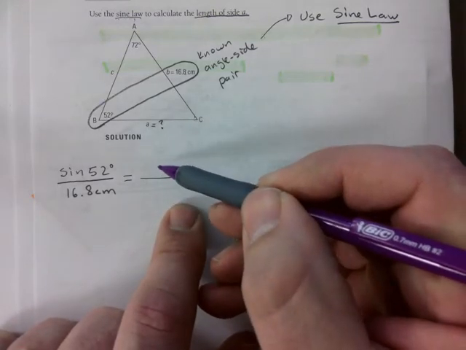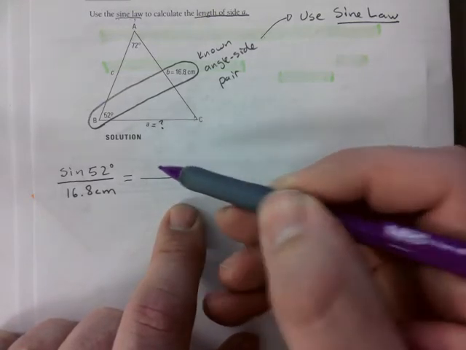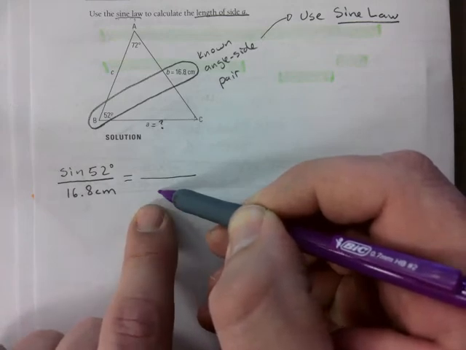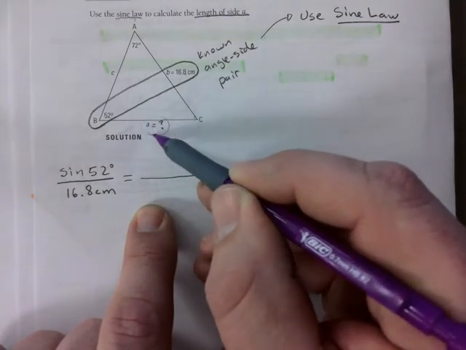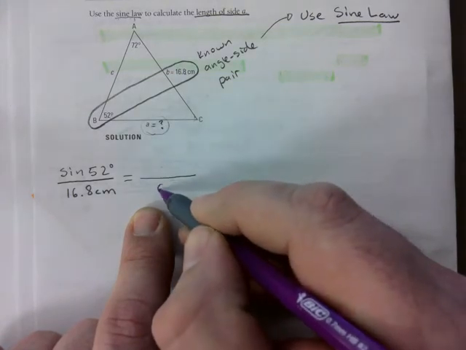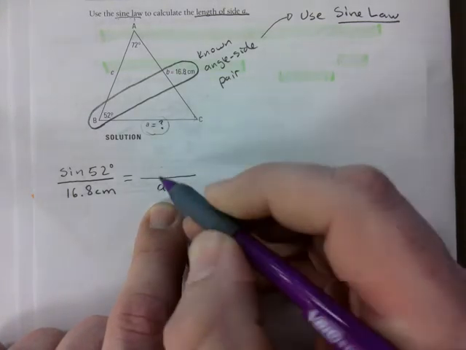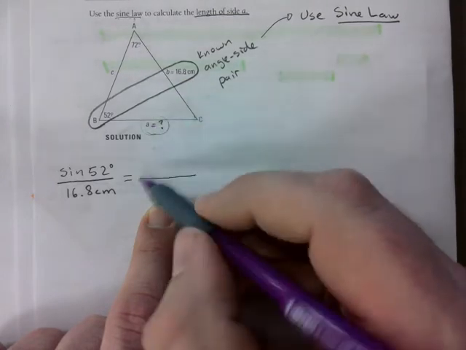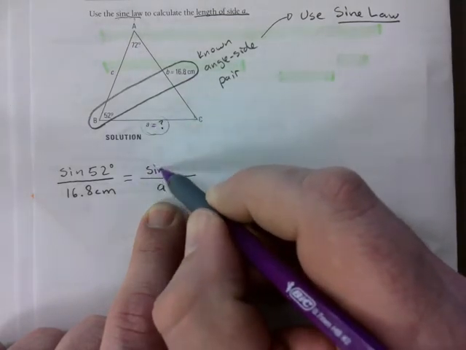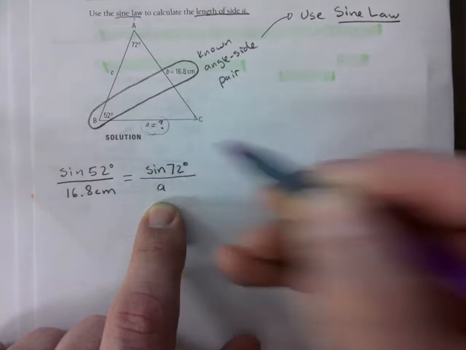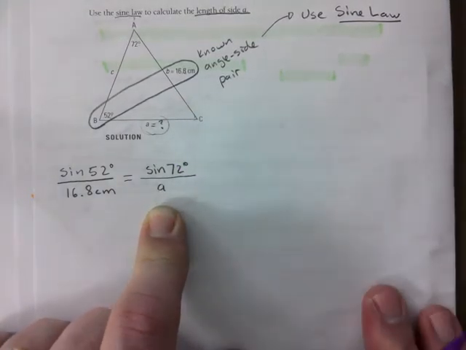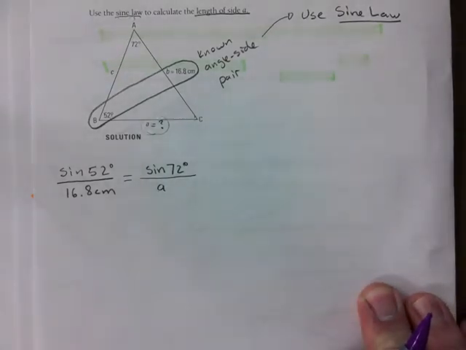You have to have the same pattern, sine and side length. Which side length are we trying to find? Trying to find A. So I'm going to put A down here. And at the top, I'm going to put the angle that's across from it. That's always key, that they have to be across each other. So you set it up like that. So it's a proportion, right?